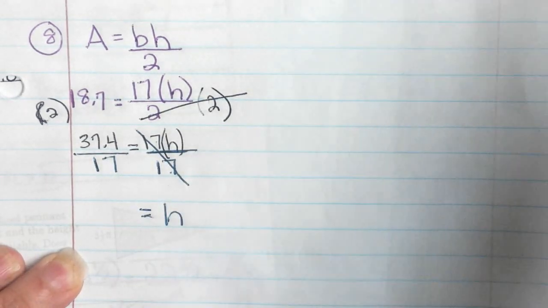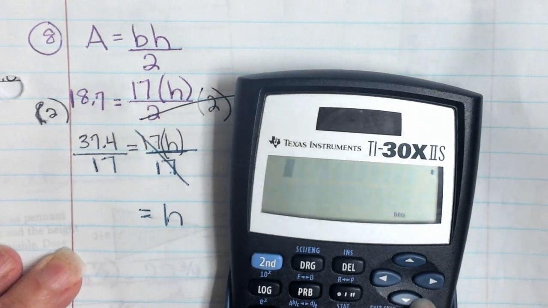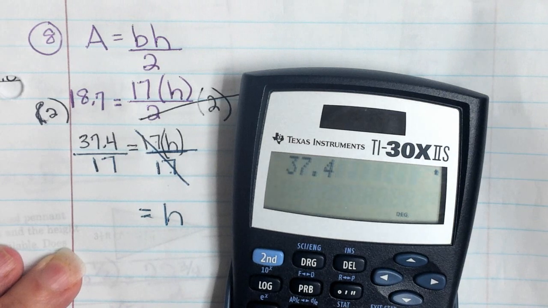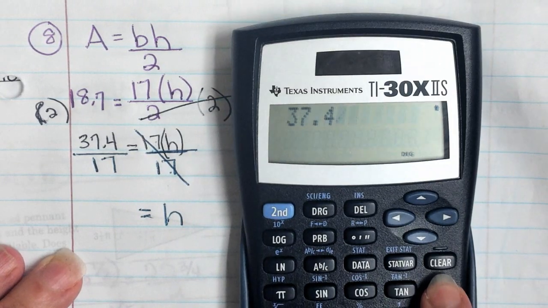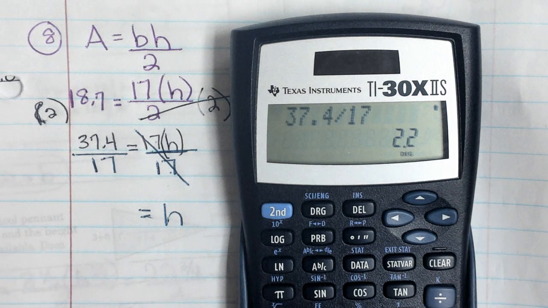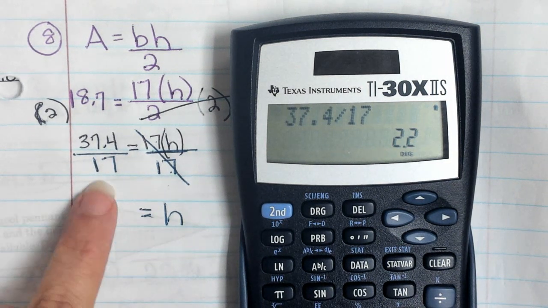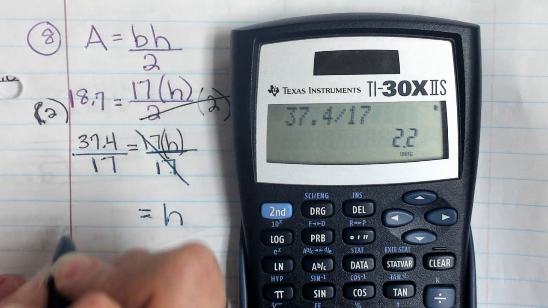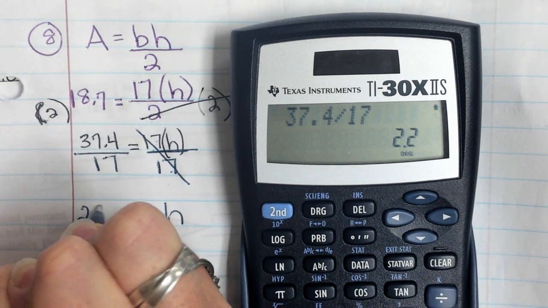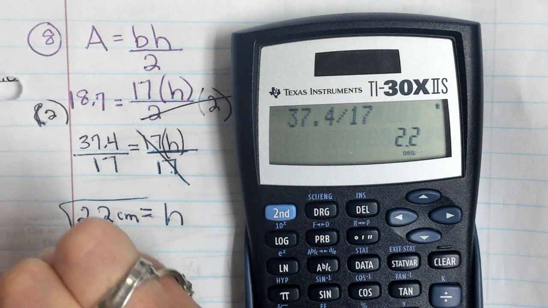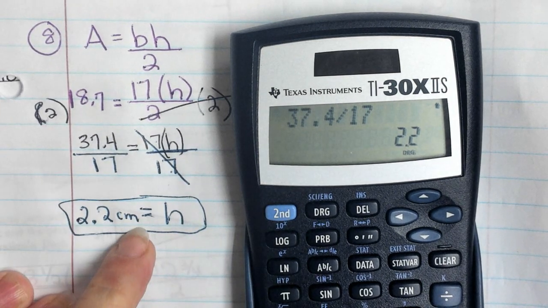And then in my handy dandy calculator, that's 37.4 divided by 17. No, I think you multiplied. Listen, you want to divide. Okay. So 2.2. And heights are just boring measurements, so it's just centimeters.